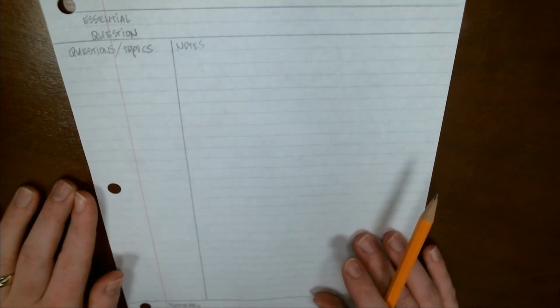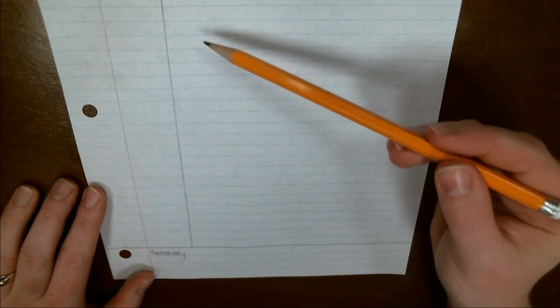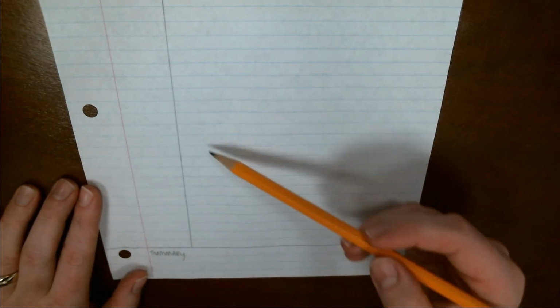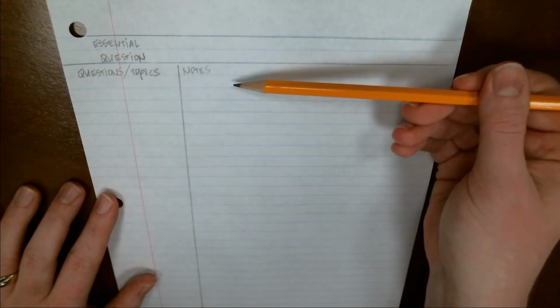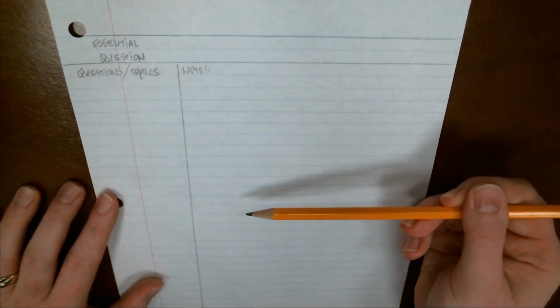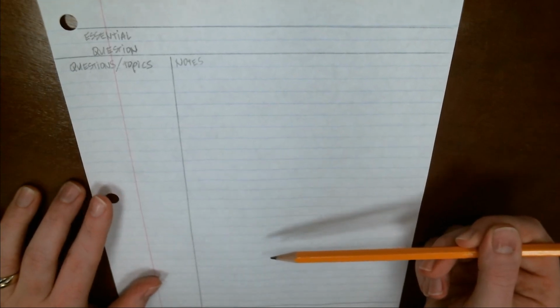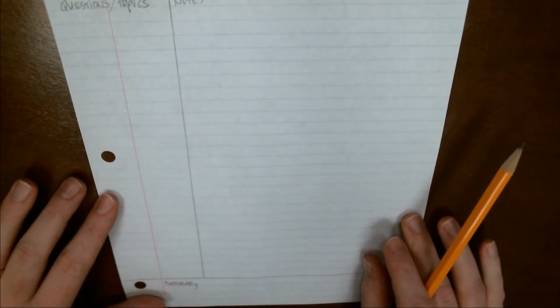And then down at the very bottom, you want to leave a few lines to write a summary. You want to be able to summarize the bulk of this information in 1 or 2 sentences. You don't need a lot of room down here, but you want to be able to summarize everything that's happening here. So what you're doing is laying out, this is what I want to know. Here's all of the information, background information, examples, definitions, and then down at the bottom in your summary is basically an answer to your essential question.